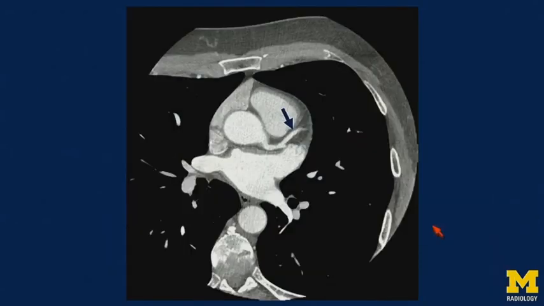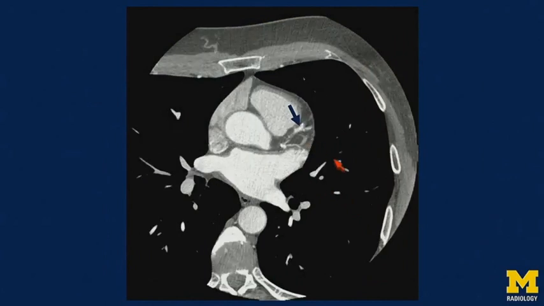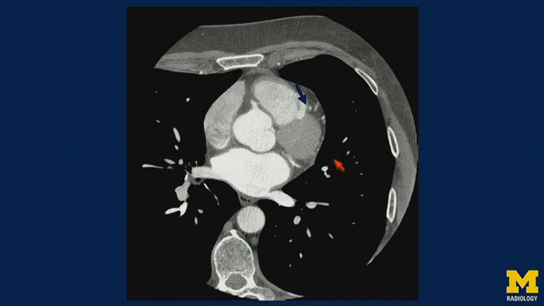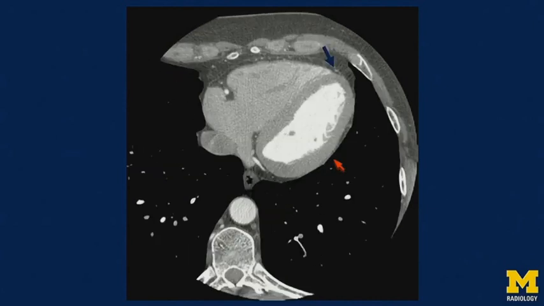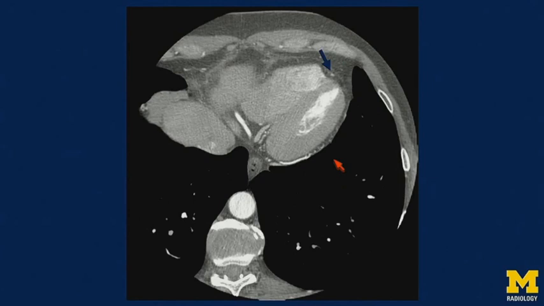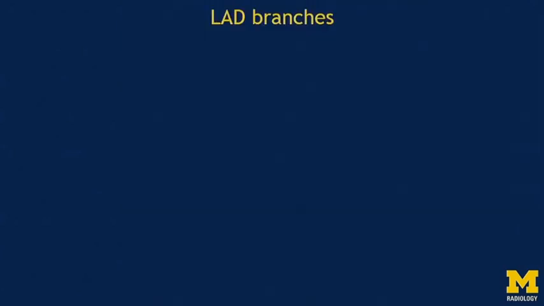Let's view it on the axial images. So I'll just show you a stack of few images. Here is the left main. This is where it's bifurcating. Here is the left anterior descending artery. And if you keep following the arrow, you can see that it's maintaining its position in the anterior interventricular groove and then wraps around the apex.